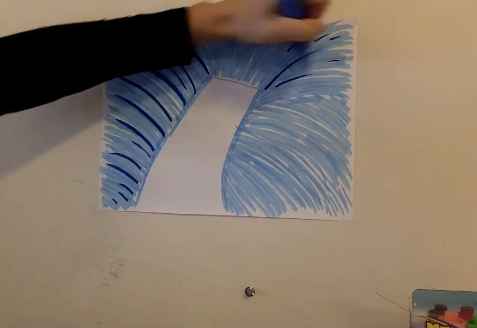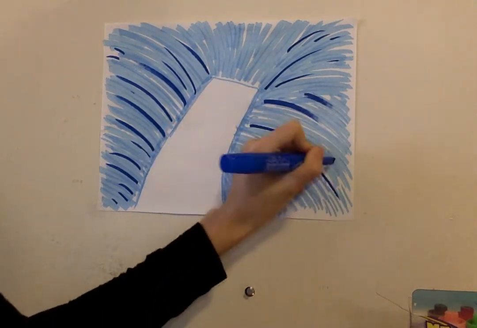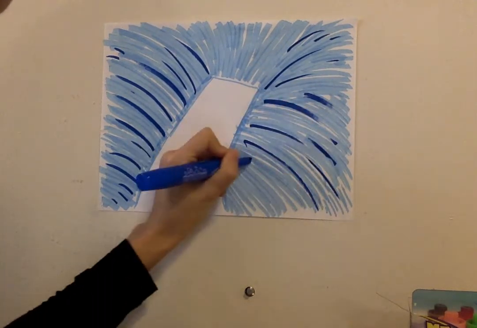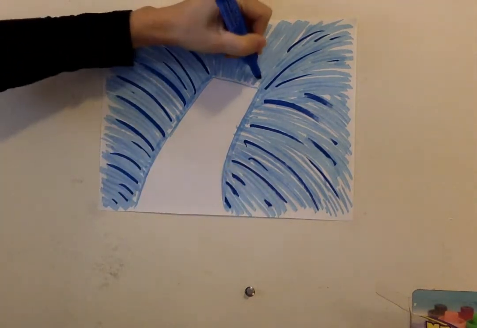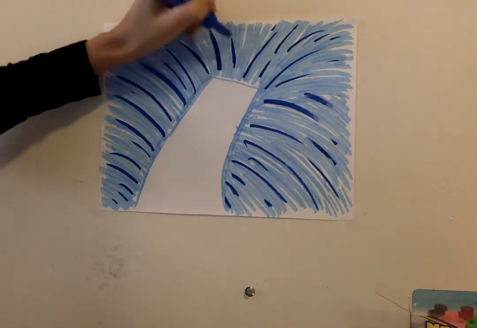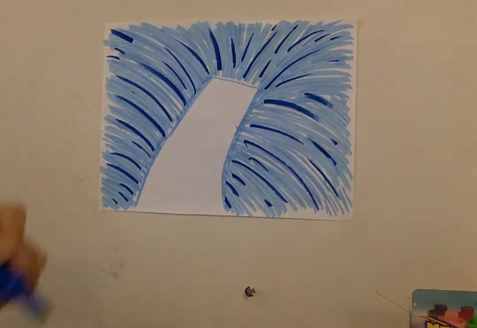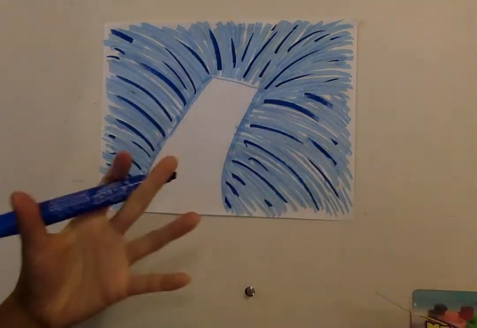Not thinking about it too hard, just kind of filling in certain spaces with blues, darker blues. Really giving me the feeling like water splashing out, right?